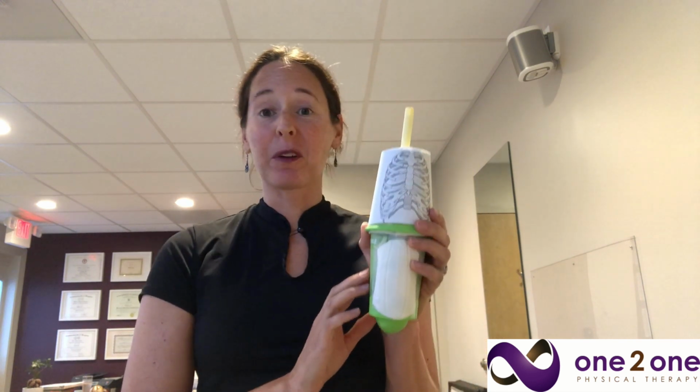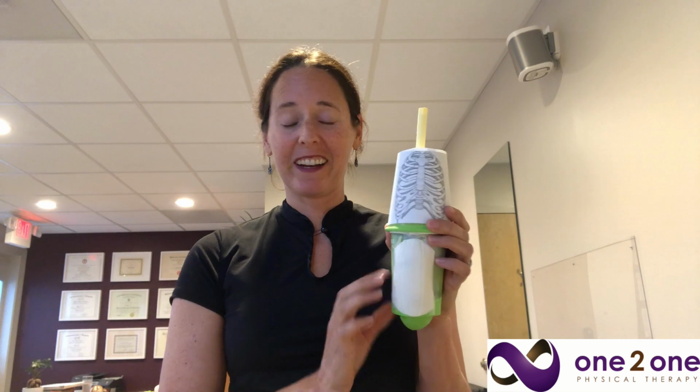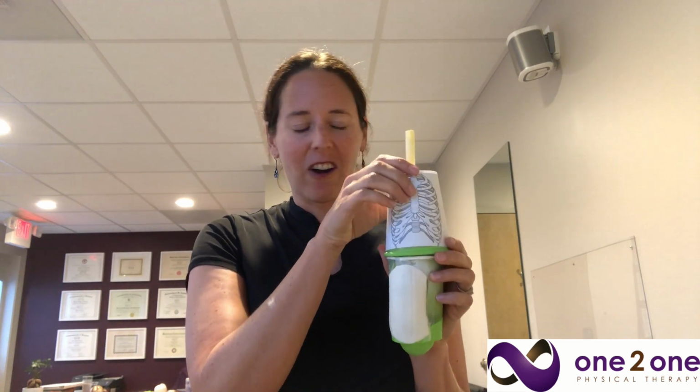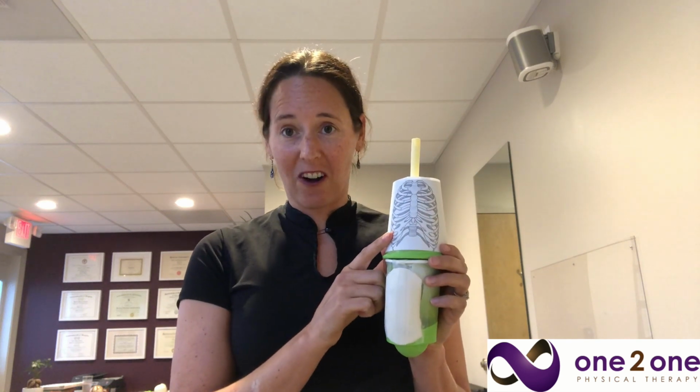Hello, I'm going to talk about belly breathing, and I'm going to use this model to demonstrate why belly breathing can actually be detrimental to you, or not detrimental to how you're breathing. So this is our thoracic cavity, our rib cage, where our lungs are. This bottom cup represents our abdominal cavity, which is bordered on the front by our abdominals, and at the bottom by our pelvic floor. We'll call it your pelvic diaphragm.